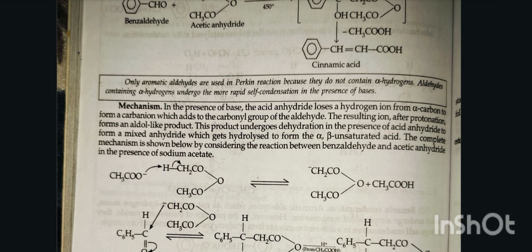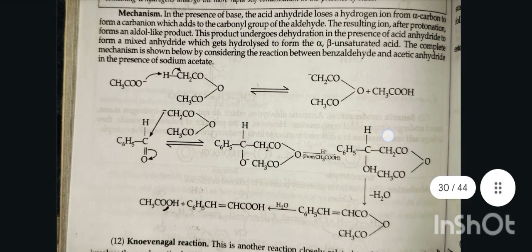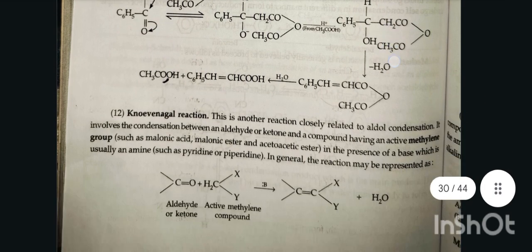Mechanism. In the presence of base, the acid anhydride loses a hydrogen ion from alpha carbon to form a carbanion, which adds to the carbonyl group of aldehyde. The resulting ion, after protonation, forms an aldol-like product. This product undergoes dehydration in the presence of acid anhydride to form a mixed anhydride, which gets hydrolyzed to an alpha beta unsaturated acid. The complete mechanism is shown below by considering the reaction between benzaldehyde and acetic anhydride in the presence of sodium acetate.